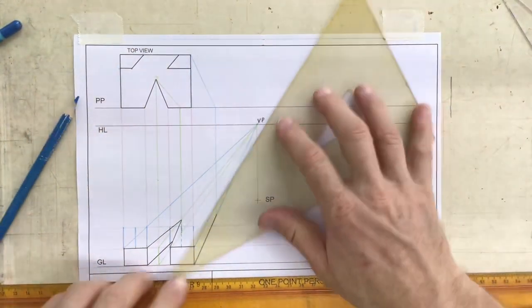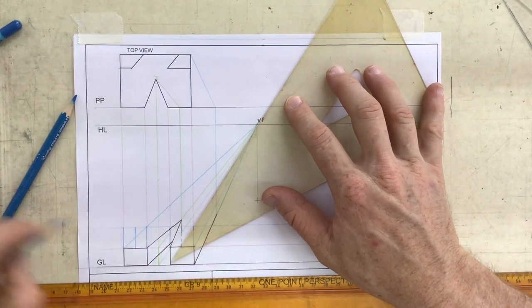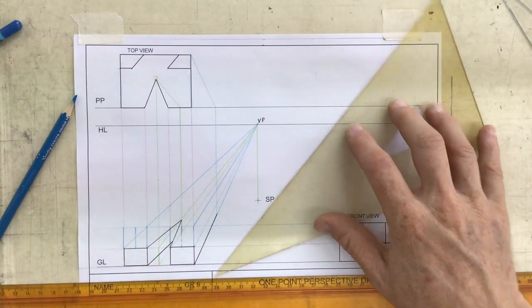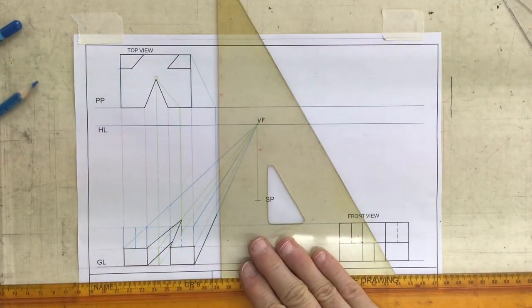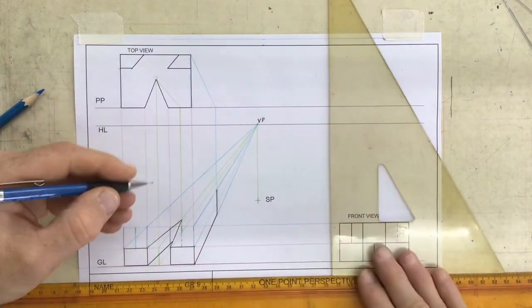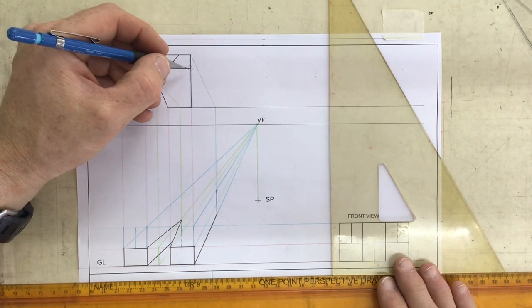Right, let's find those corners on this whole story. To get those, I'm going to take lines going back now from the corner over here, going back to the vanishing point. And I know that I can go to that back corner straight away and draw a line going from there to there. And now I'm going to come forward to that corner over there.